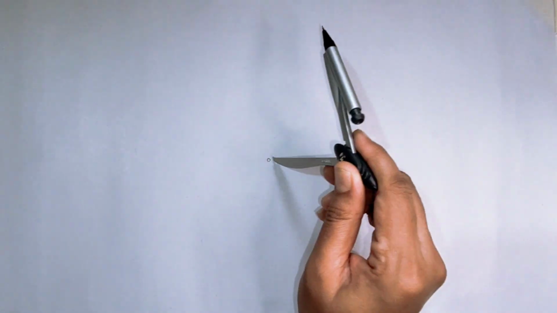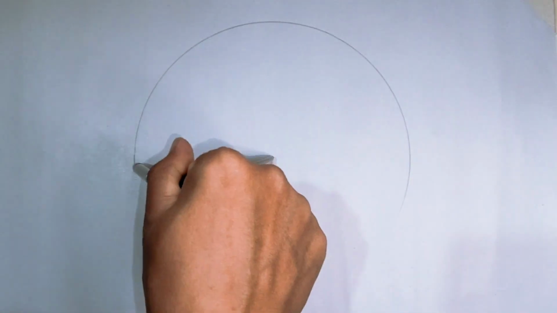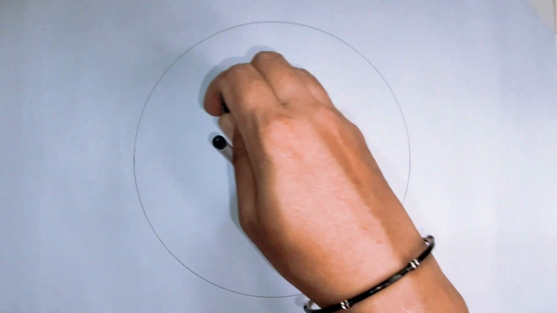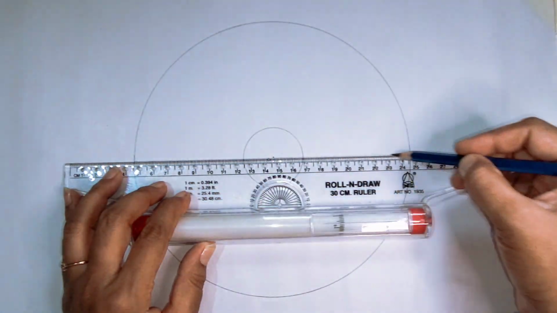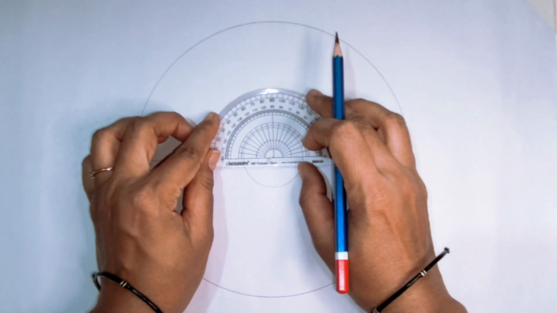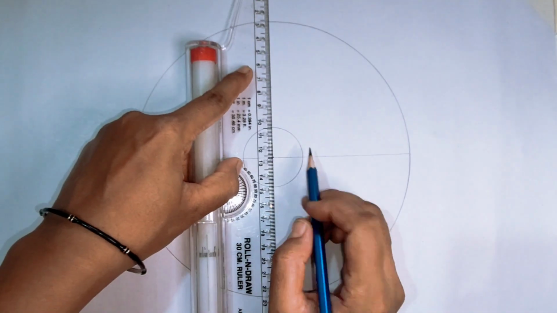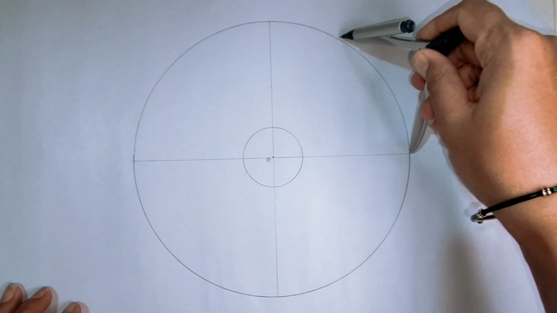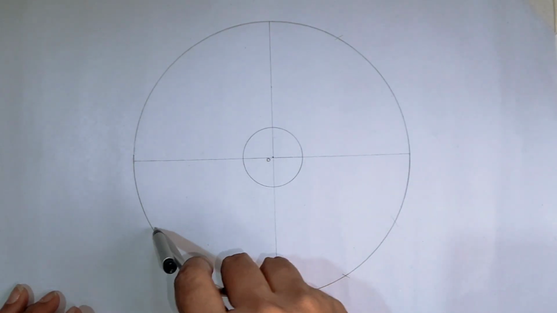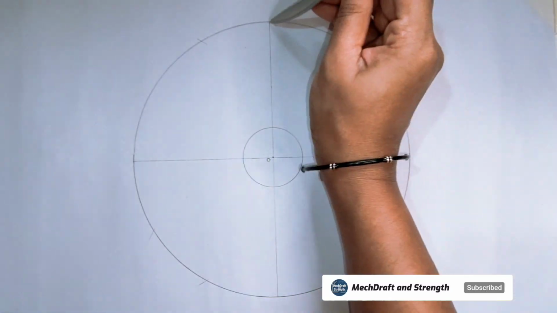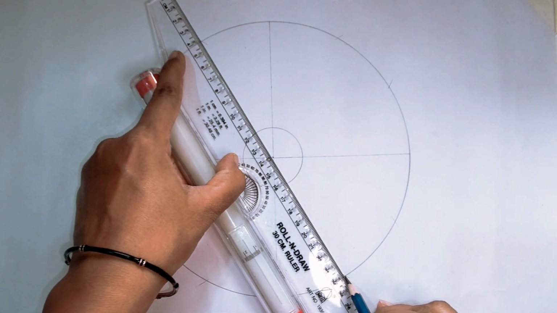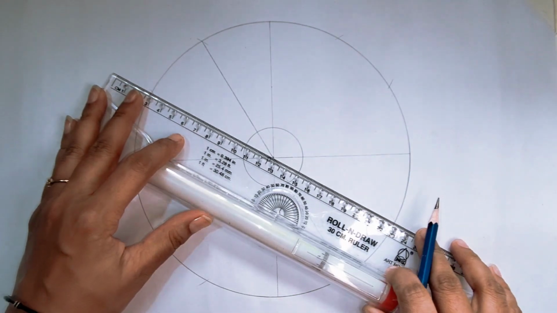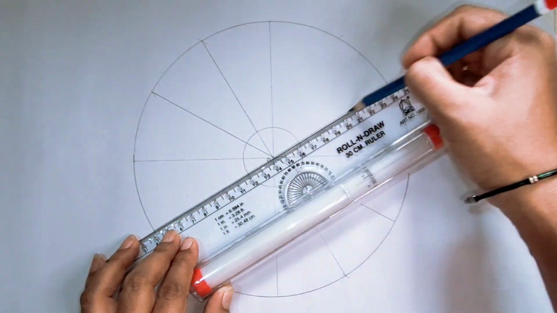So let's start. First of all, draw a circle of radius 100 mm with center O as the pole, and draw another circle with radius OP dash equal to 22 mm, and divide the outer circle into 12 equal parts and name the points as 1, 2, 3 up to 12. Next step is to join all the points with center O to get radial lines O1, O2, O3 up to O12.